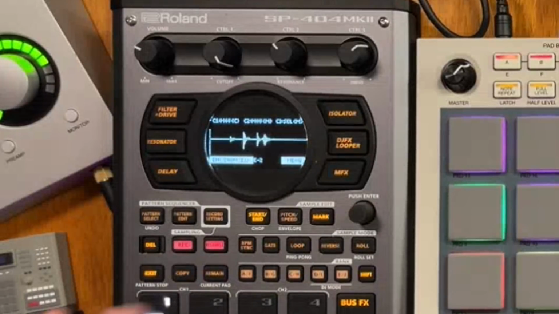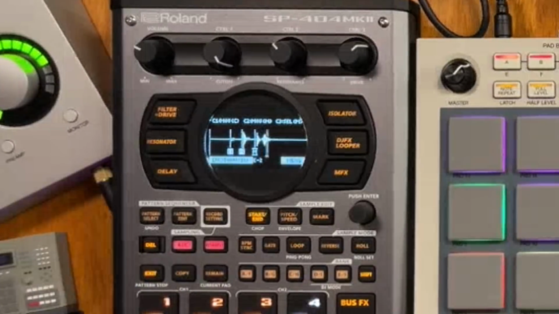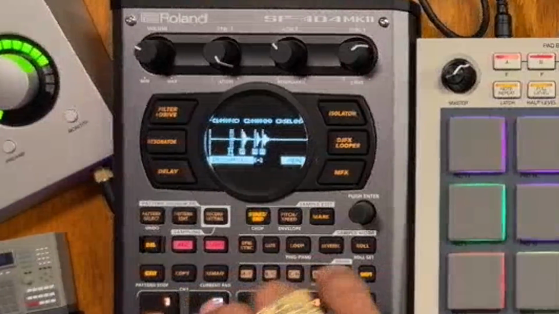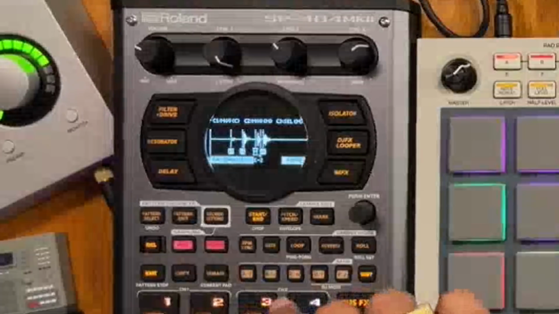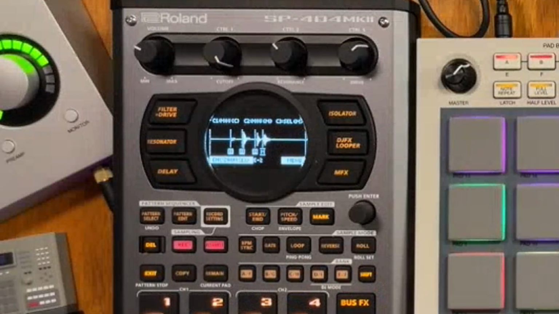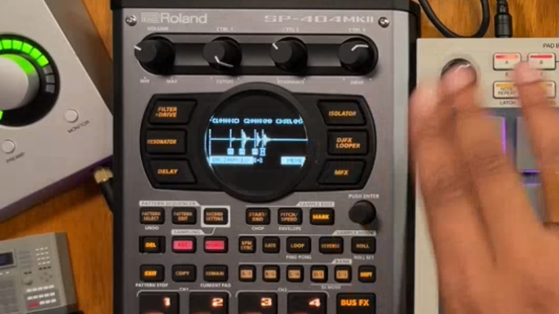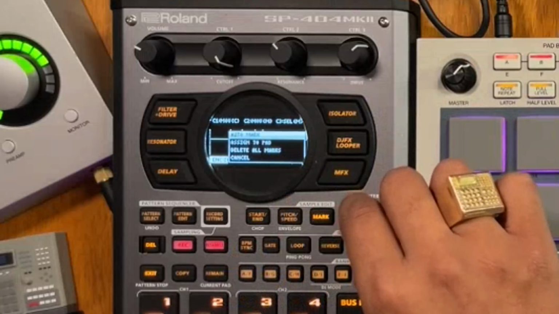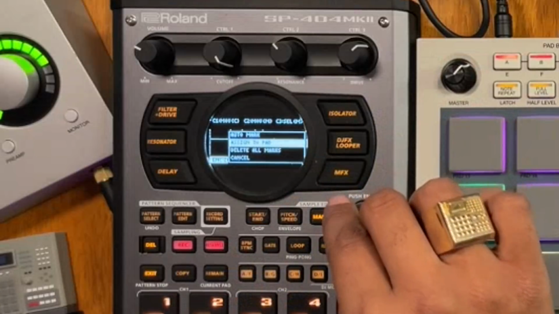So the first thing I'm gonna do is just... and now that I have that, I'm just gonna make sure that my kick is on point. And then, you know, you could just go ahead and adjust everything after the fact. So I'm good with everything the way it is. And now I'll just press down on this, push the enter knob, and assign the pads.